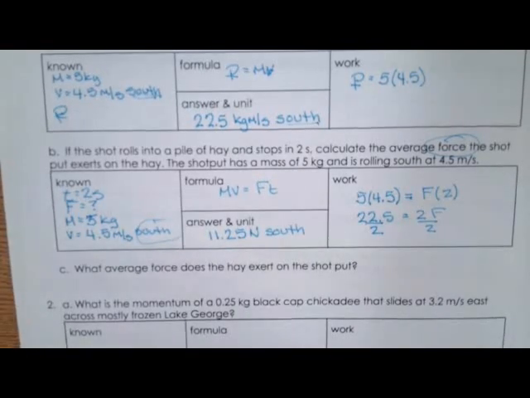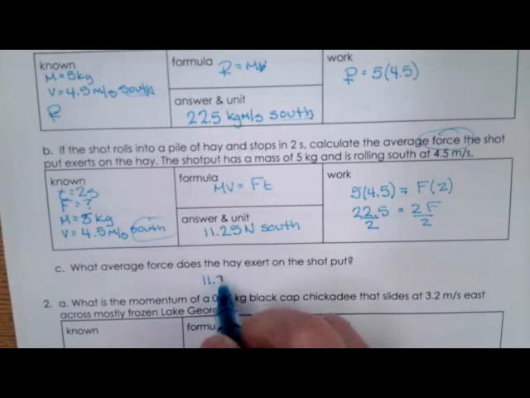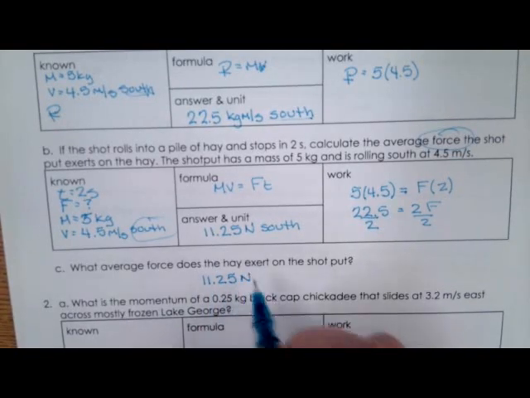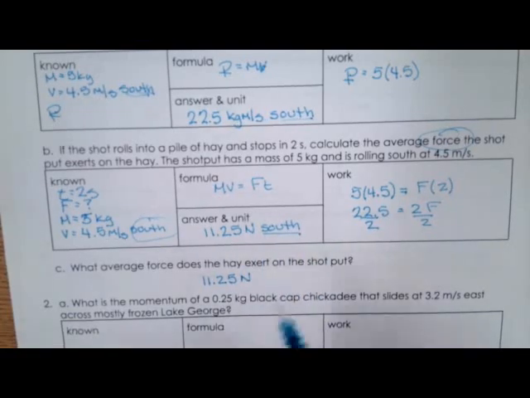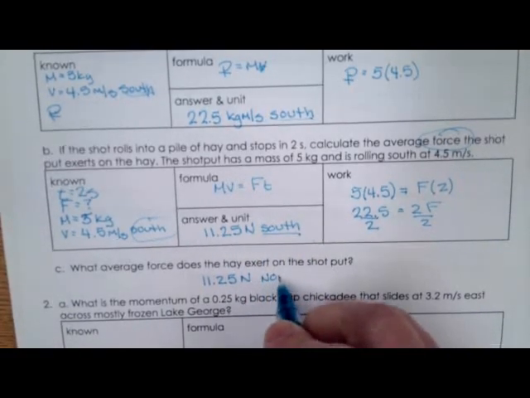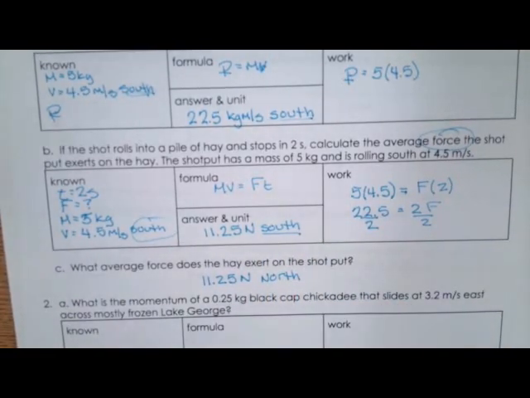The hay exerts a force on the shot. So the number is going to be exactly the same. The unit is going to be the same, but instead of being south, it's going to be north because it's equal in magnitude, opposite in direction.